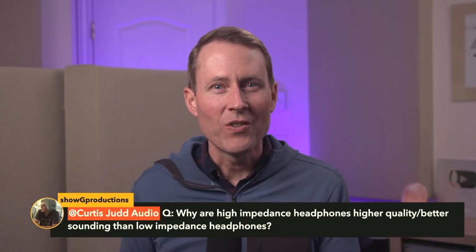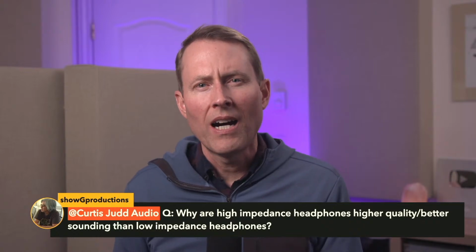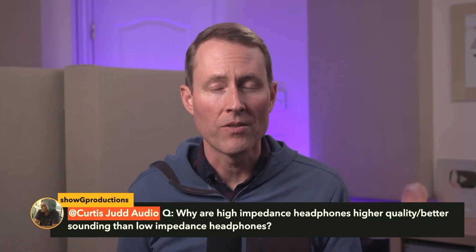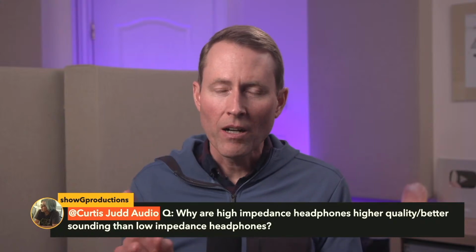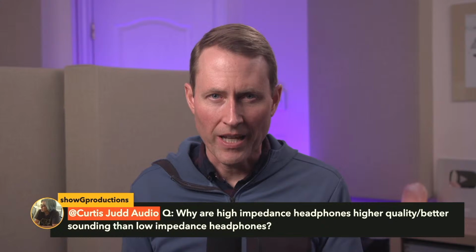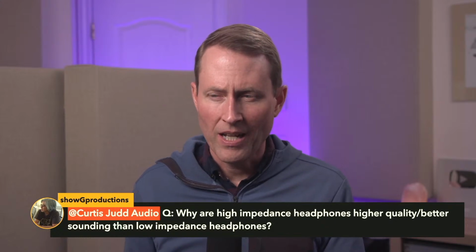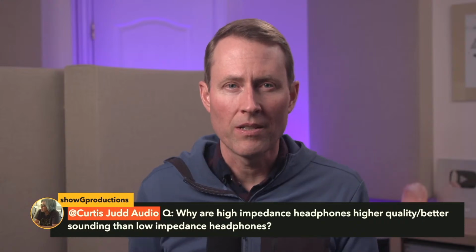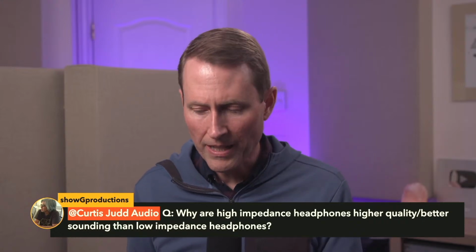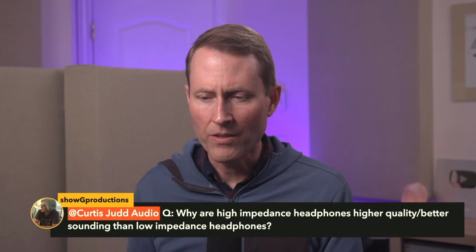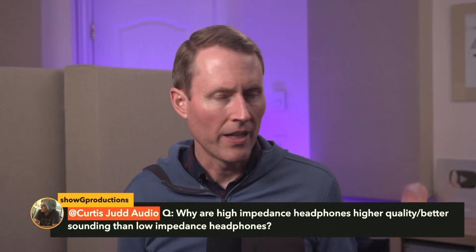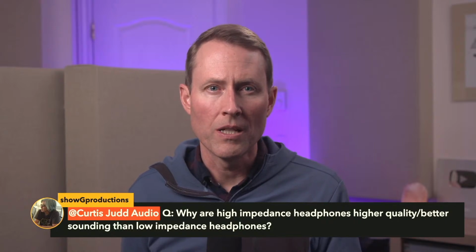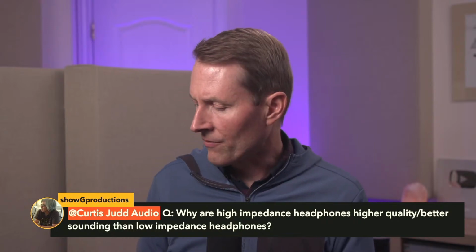Very good. Shoji asks, why are high impedance headphones higher quality, better sounding than low impedance headphones? First of all, I'd be careful about that. I don't think that's universally the case. I haven't dug into headphones quite as much, but generally, when you have higher impedance, you have to push, in essence, more current through the circuit.